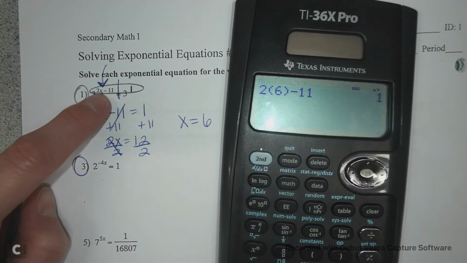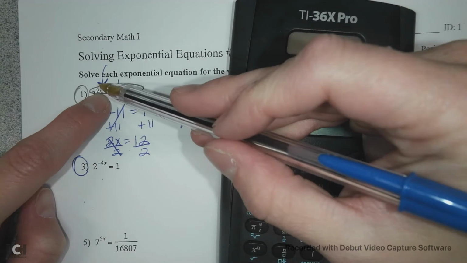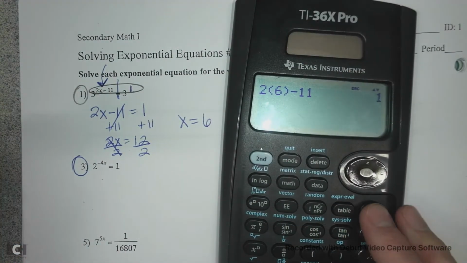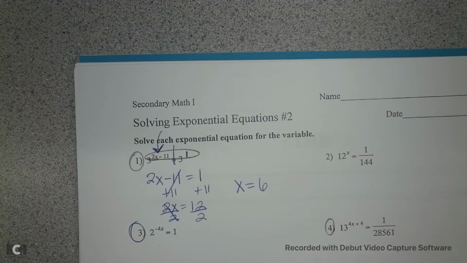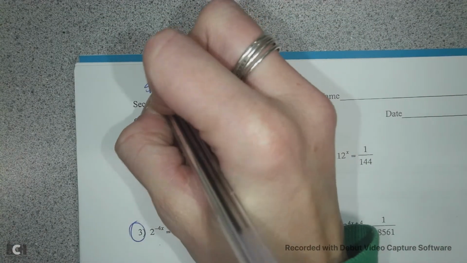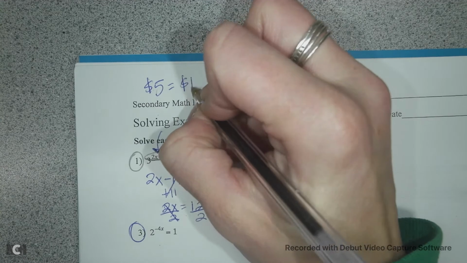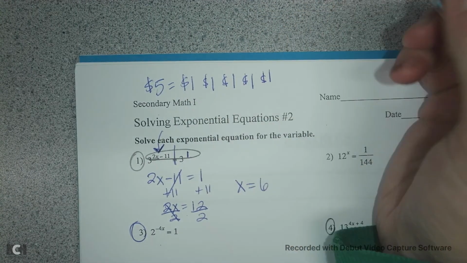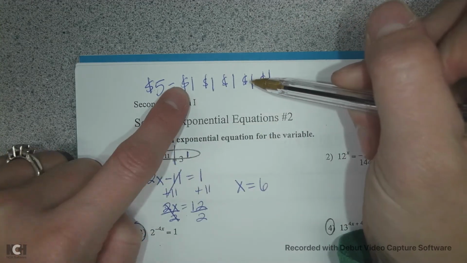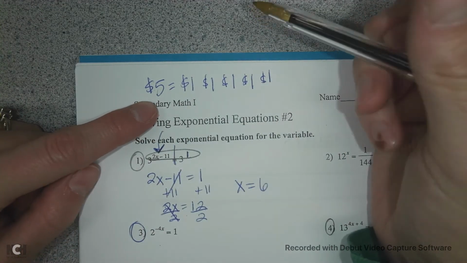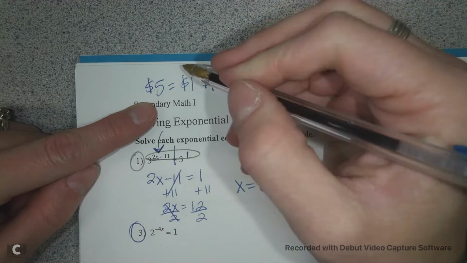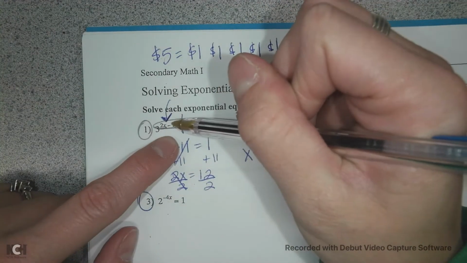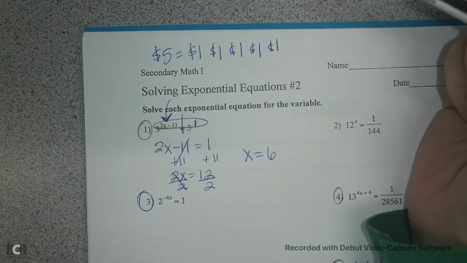So when you put a 6 in where this x is, it actually equals 1, so the left side equals the right side. So think about it like if I had a $5 bill, that's the same thing as 1, 2, 3, 4, 5. Like these values for the money are equivalent. They're the same, but they look very different. 5 ones and a 5 look very, very different. So that's what's happening here. 2x minus 11 and 1 look very different.